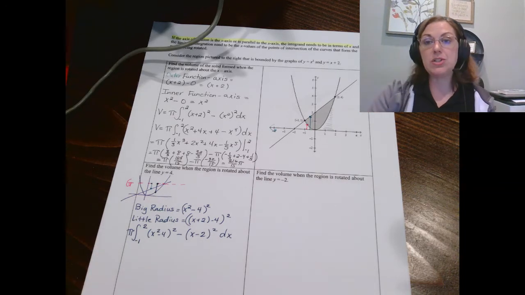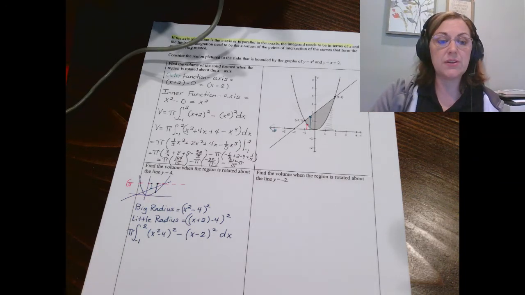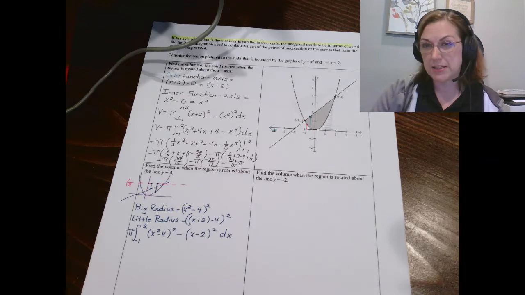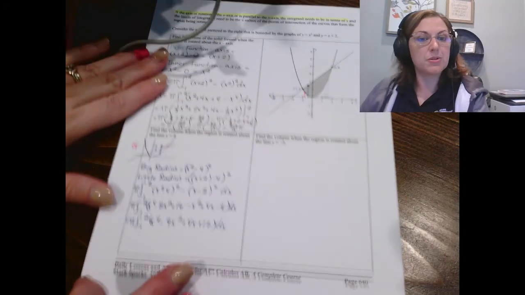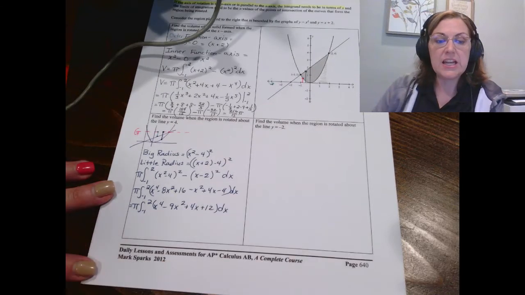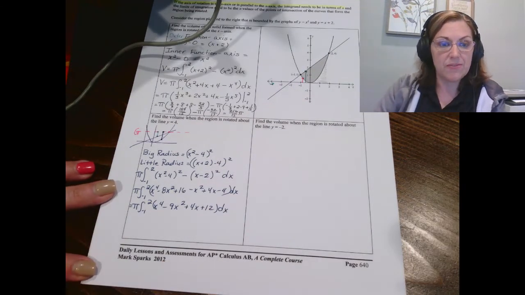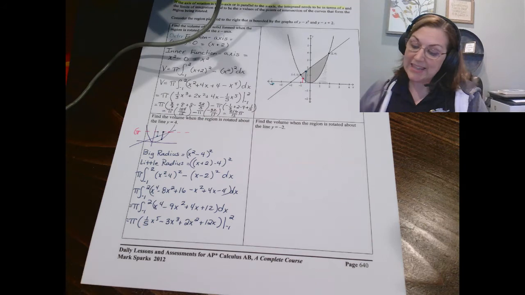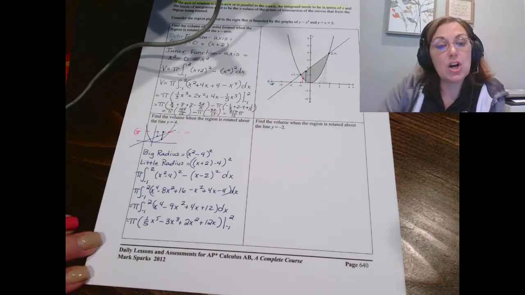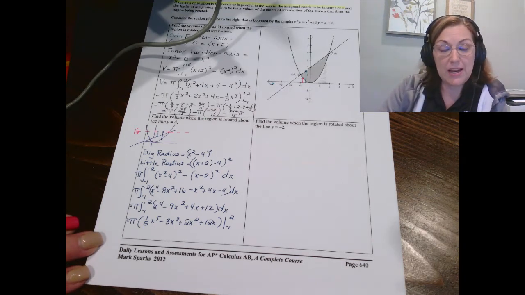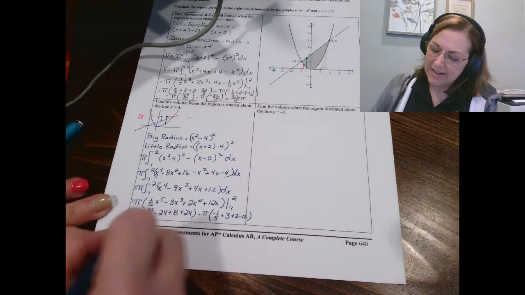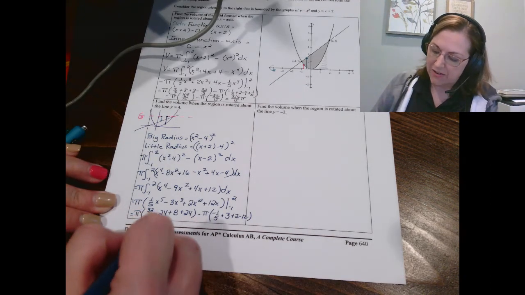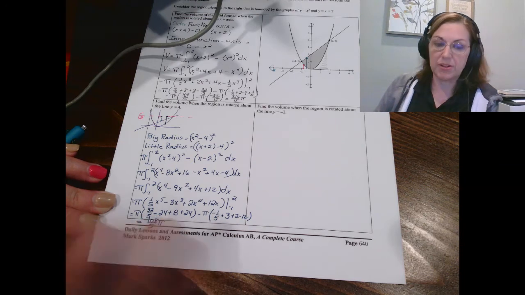And let me do the antiderivatives. I'll multiply it out and I'll do the antiderivative. Okay, so there's my multiplied out part and I simplified it. Now let's get the antiderivative. And then let's plug in our values of 2 and -1, and let's see what we get for our volume. I get 108/5 pi when I plug those values in.